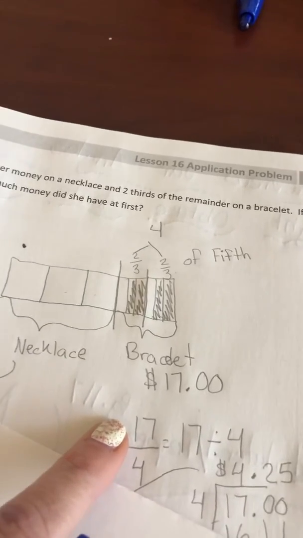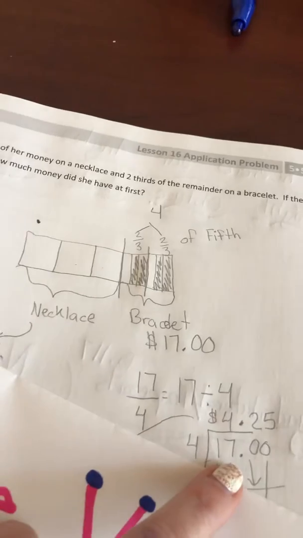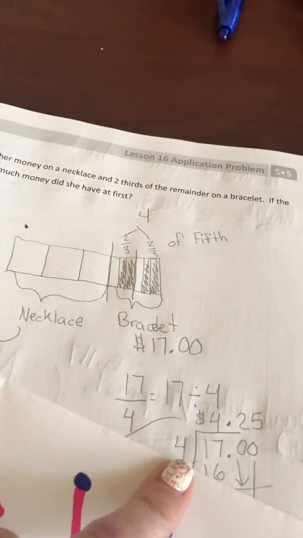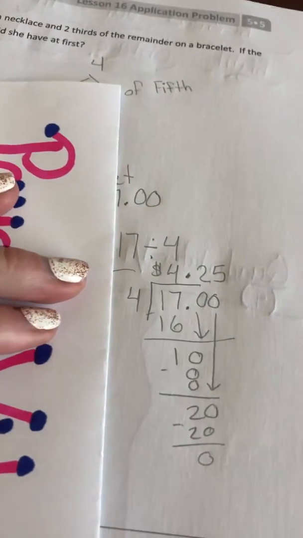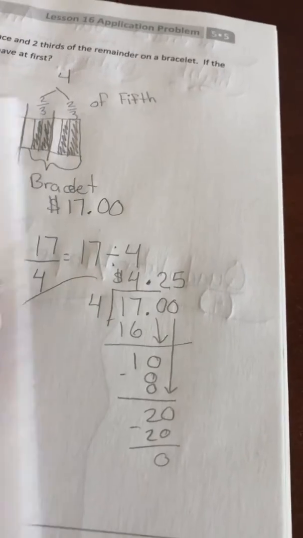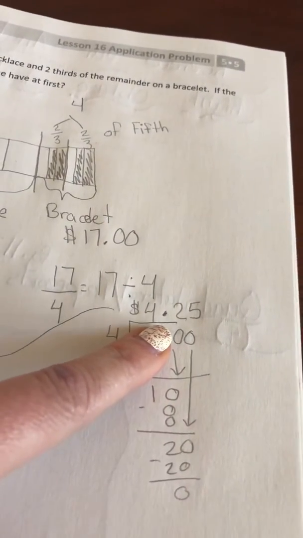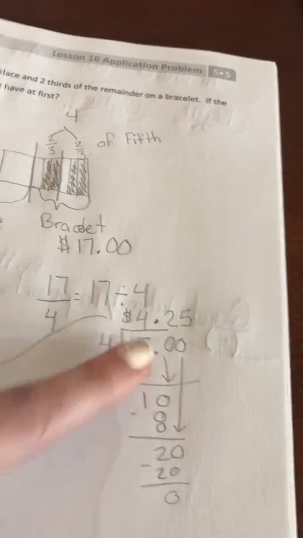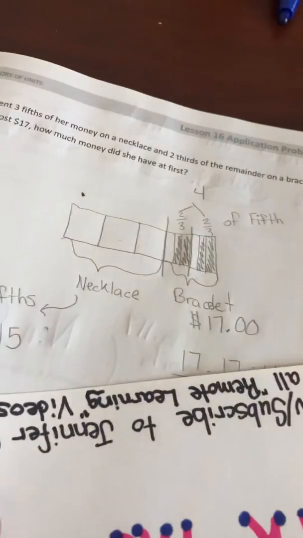Here's a few different ways you could see it. 17 over 4, 17 divided by 4, $17 into 4. So start doing the division. Okay, so 1/4 of that bracelet, each part, was $4.25. Kind of important because then we have to multiply it by whatever the necklace was.